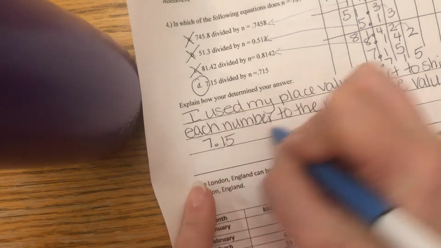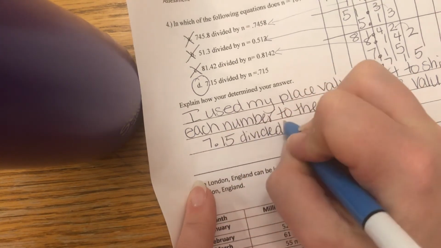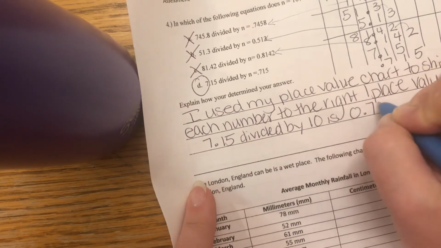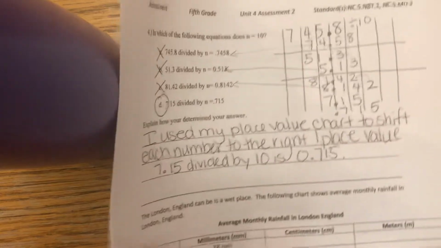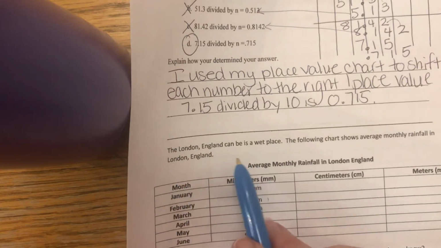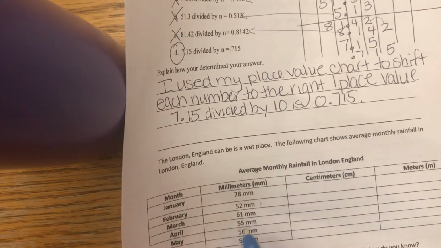So 815 divided by 10 is 715,000. And I use my place value chart here to show me all my answers. So, London, England can be a wet place. The following chart shows average monthly temperatures.